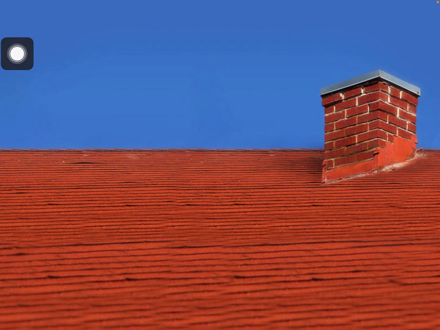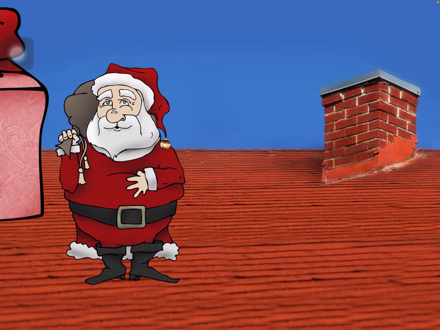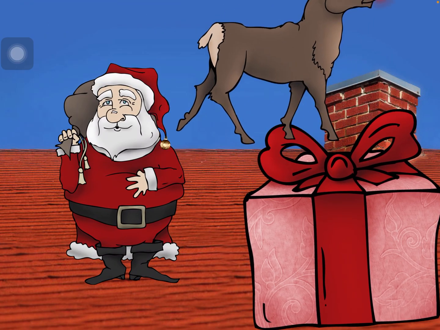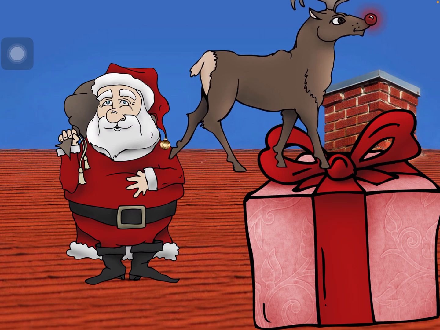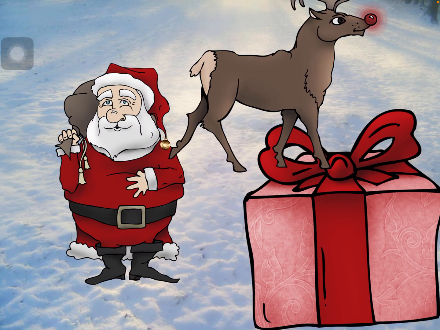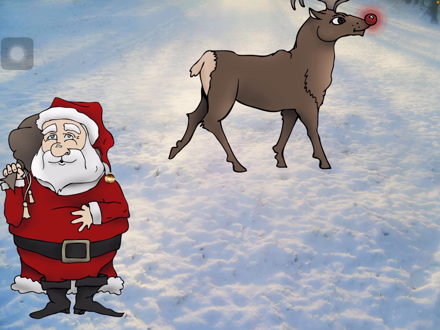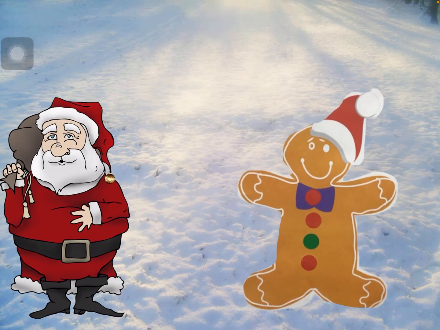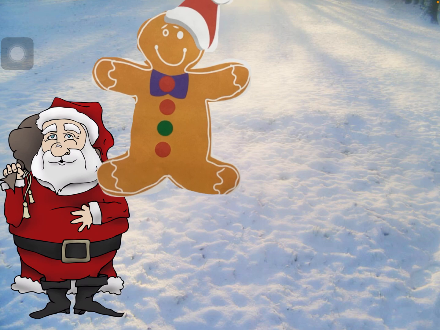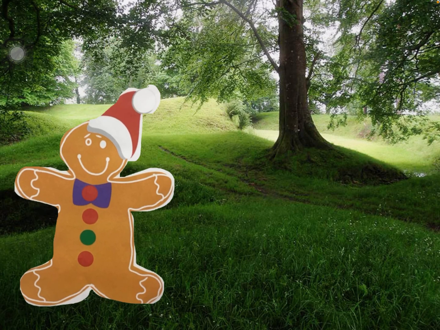It's Christmas time, and Santa Claus landed on the roof being pulled by Rudolph. It was very snowy outside. The gingerbread man was put on a plate for Santa to eat, but the gingerbread man didn't want to be eaten, so run, run as fast as you can. You can't catch me, I'm the gingerbread man. And there he goes, and he is running away.